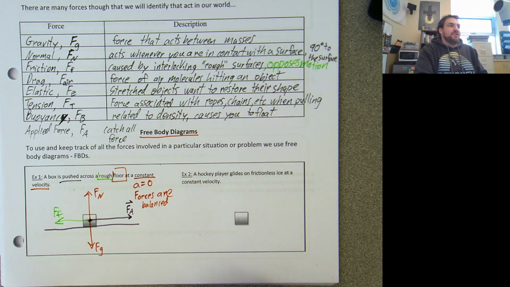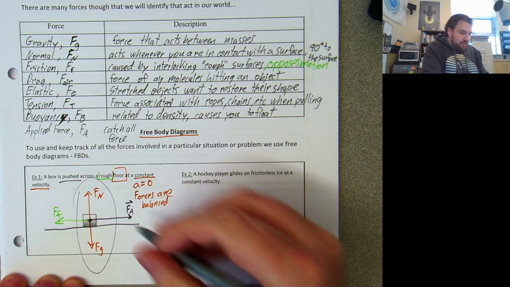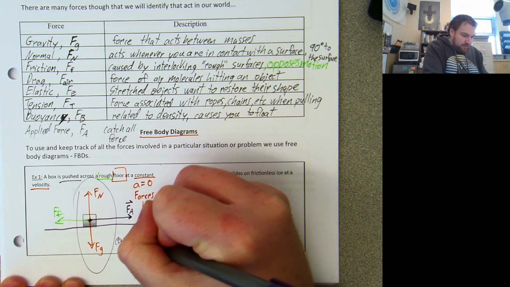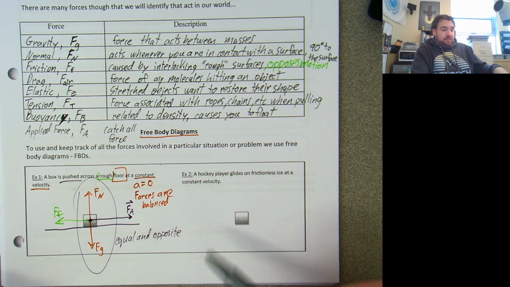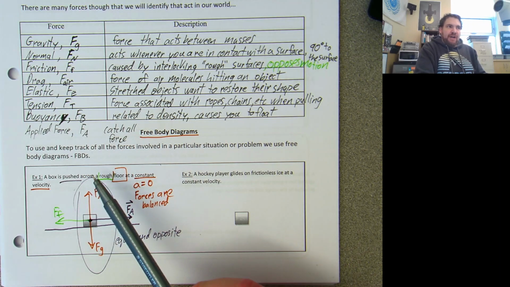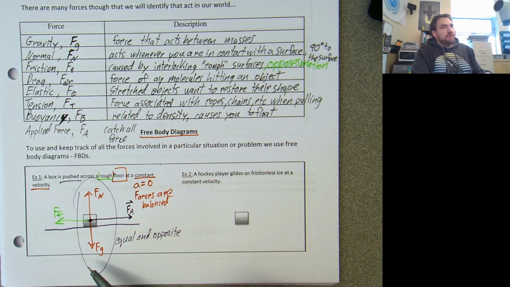Ezra, you have a smile on your face that says you know the answer. Normal and gravity, those two must be equal and opposite. If they're not, the object is getting either launched up off the ground, which isn't happening, or sucked down into the ground, also not happening. You guys are sitting in a chair, not being sucked into the chair, you're just on it. Gravity's pulling you down, the chair is pushing up, you're not getting flung into the sky or sucked into the ground, which means those forces have to be equal and opposite.